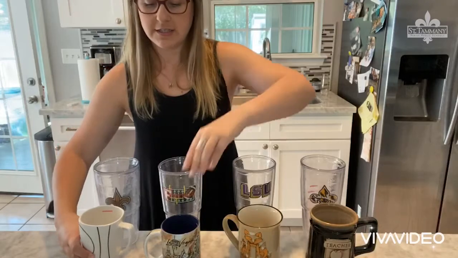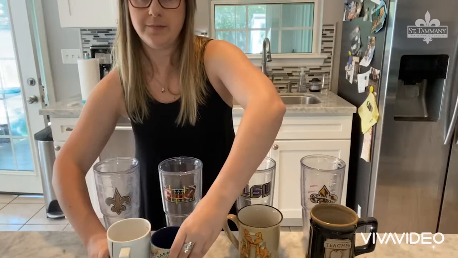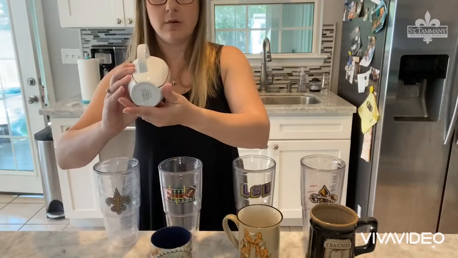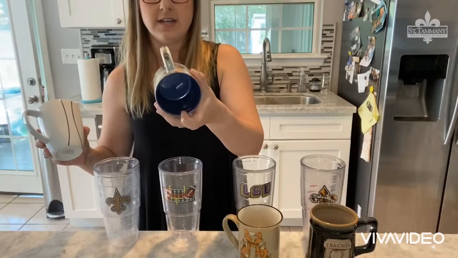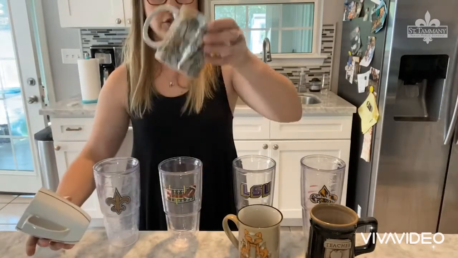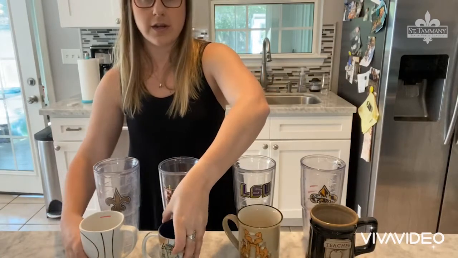I was looking at these two, and if you notice, one is taller than the other. However, this one has a smaller base at the bottom, and this one has the same size as the top, so the base doesn't change. So that's why I thought that this one might have more. It could be equal. We're not sure.